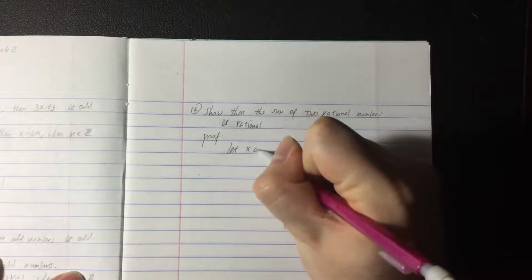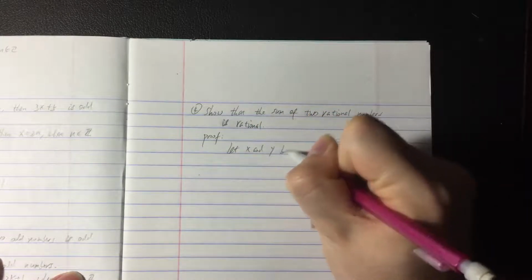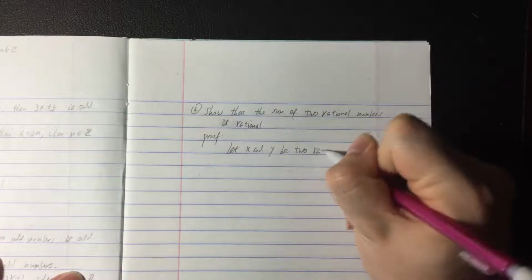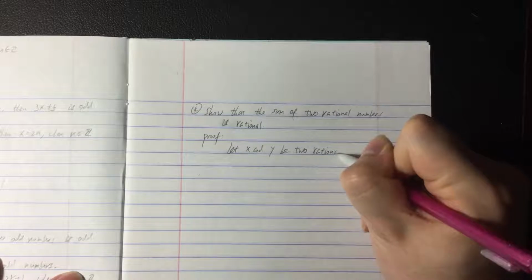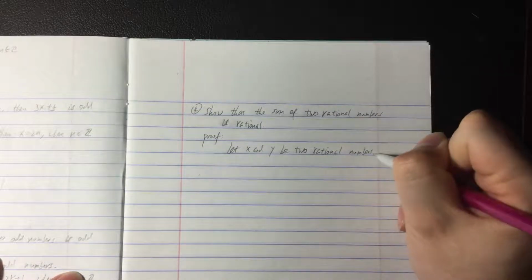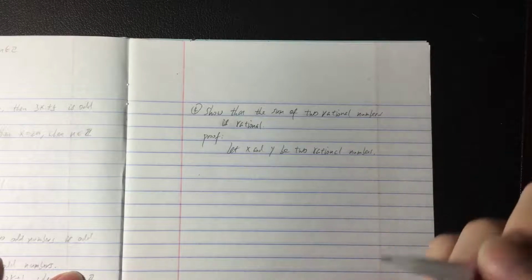Let x and y be two rational numbers. We try to show that their sum is also rational.